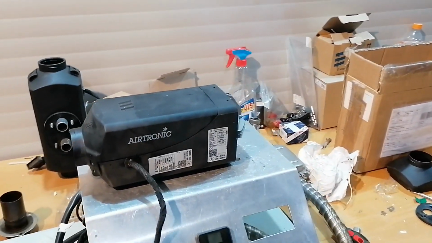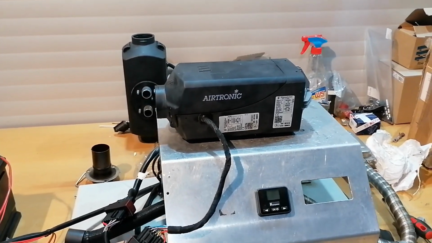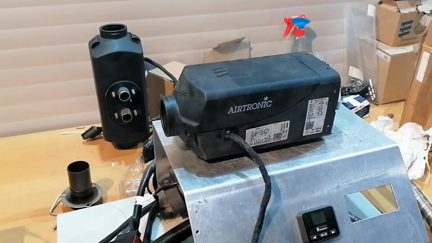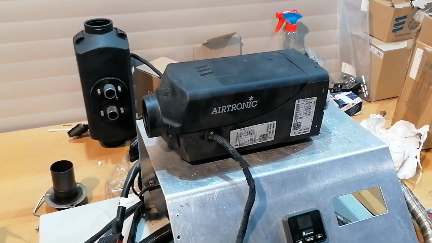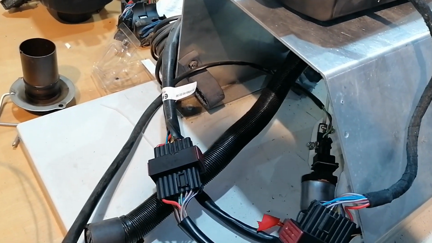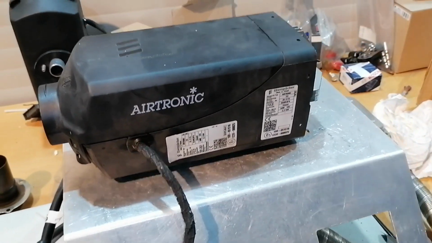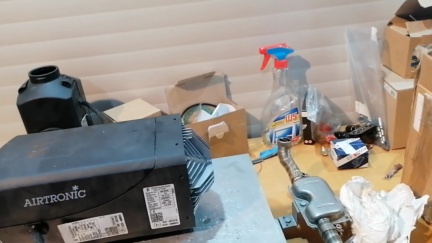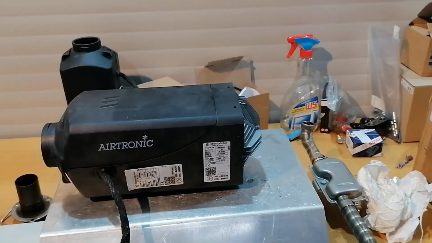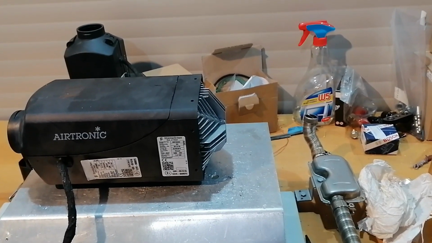So first we are seeing some smoke, and this is normal because of the fuel that remained in the burning chamber. So now the pump started. The unit is starting to burn, actually, not like before. So I think this unit is repaired.